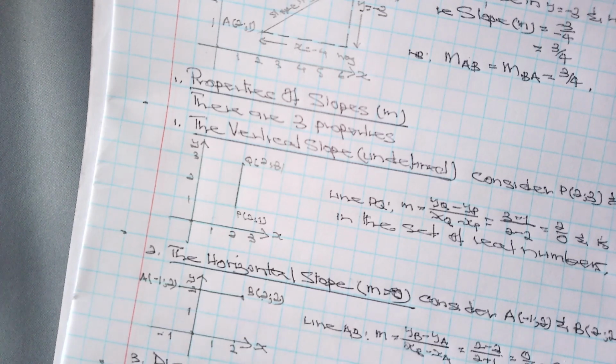Diagonal slope. X is not equal to 0 and x is defined.